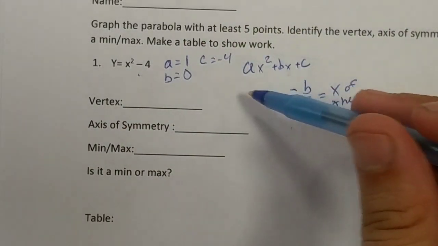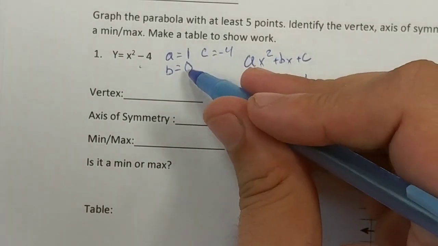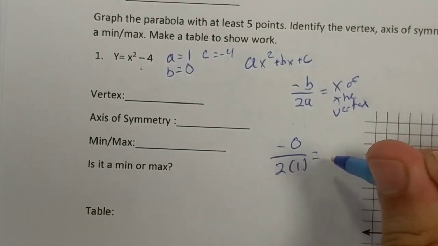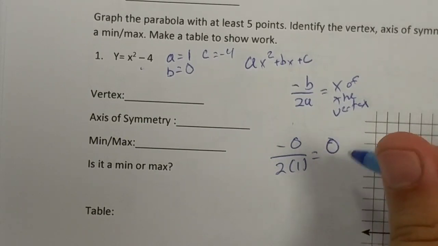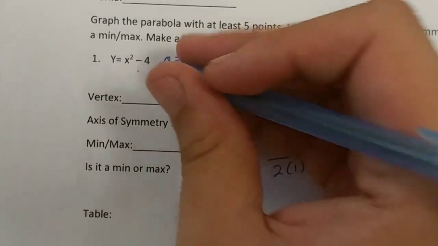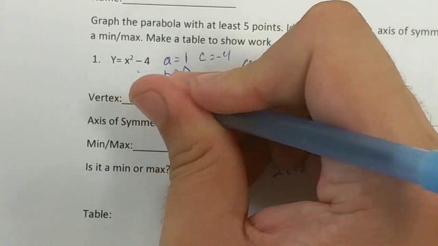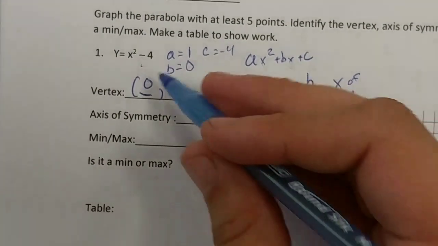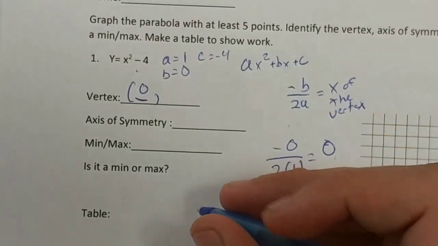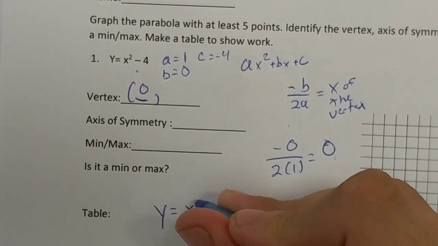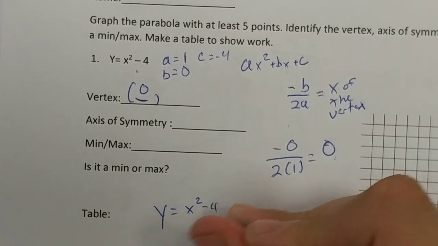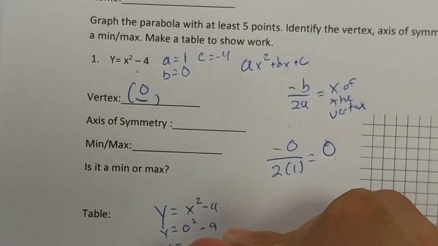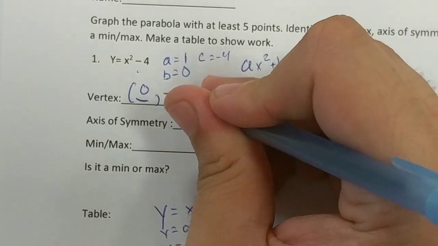So what are we going to do with that? I know my vertex is negative 0 over 2 times 1. So that's 0, because 0 on top. So my x of the vertex is 0. That's what I use negative b over 2a. Then I'm going to take the 0 and plug it into the x. So y equals x squared minus 4. Y equals 0 squared minus 4. Y equals negative 4. So my y is negative 4 here.